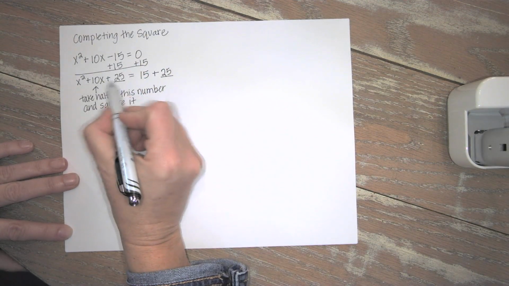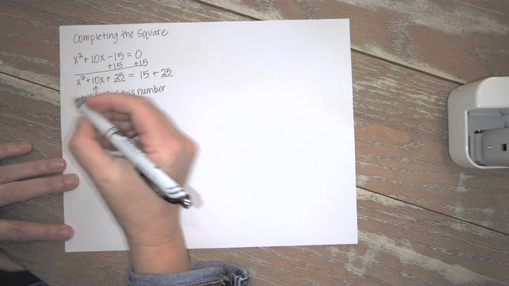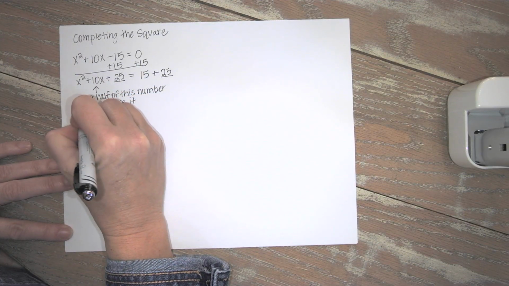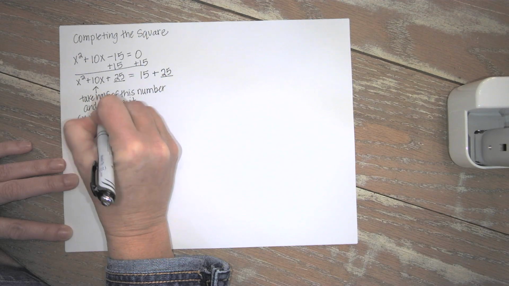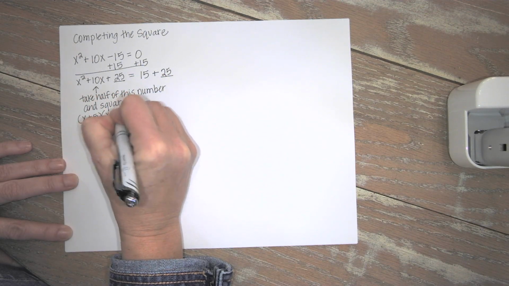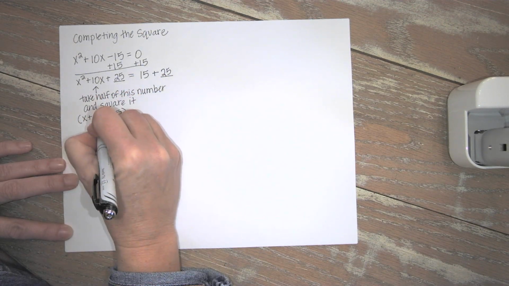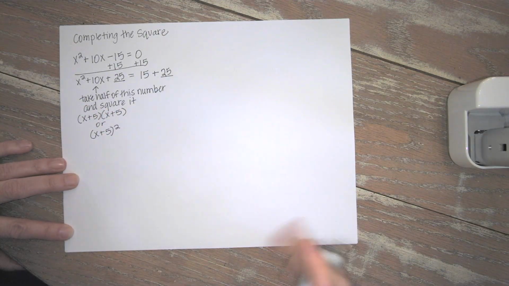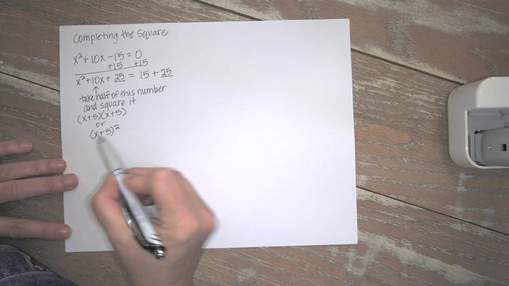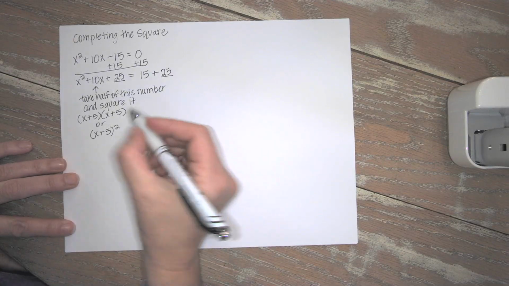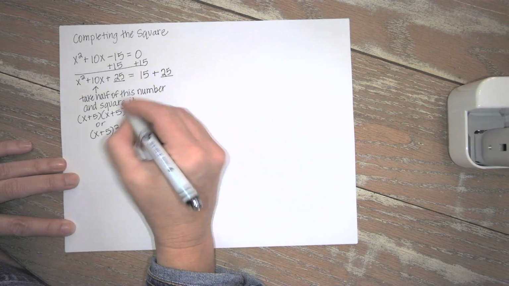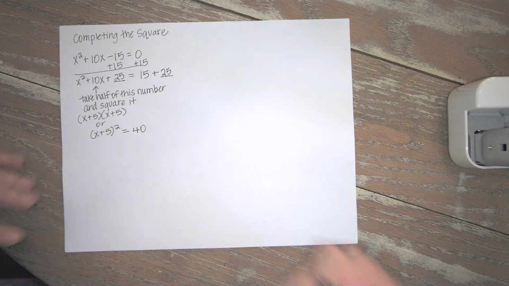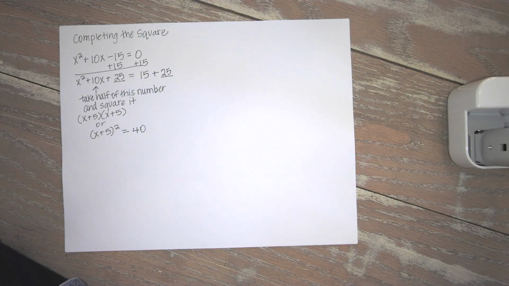Now this is a perfect square trinomial, which means if we were to factor it, it would factor to x plus 5 times x plus 5, or x plus 5 squared. That's what we were looking for, a nice perfect square. On the other side of the equal sign, we add those numbers and we get 40. And what we've created now is a problem that we can use the square root method to solve.